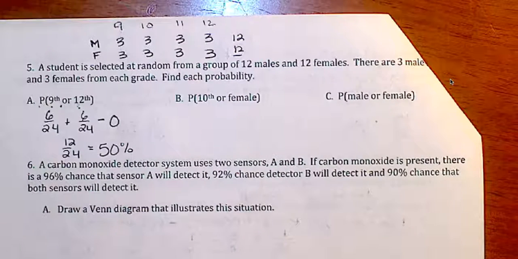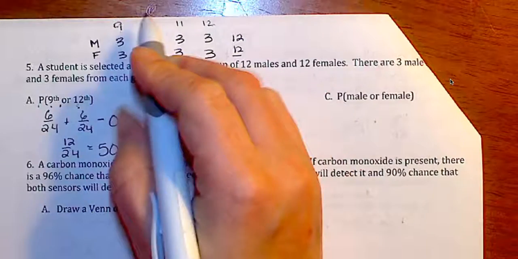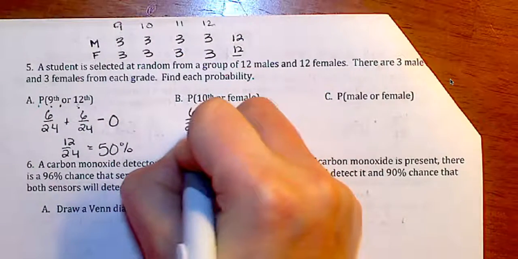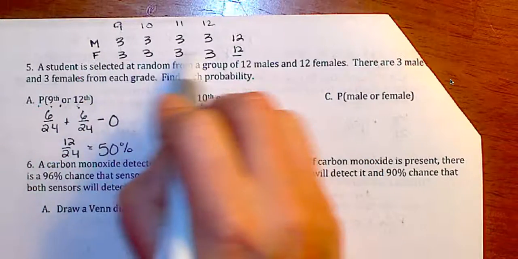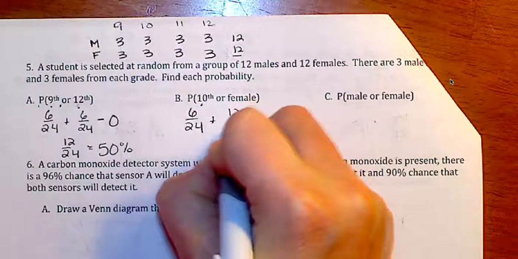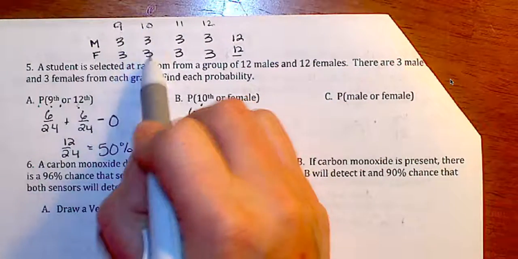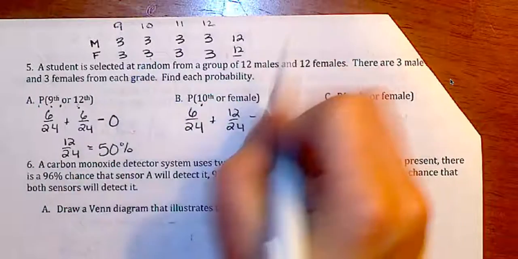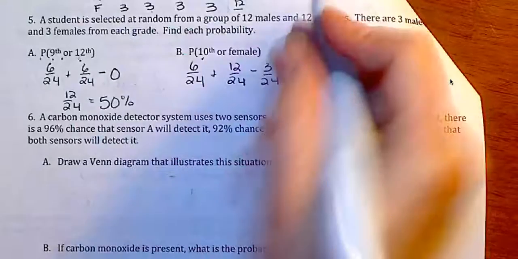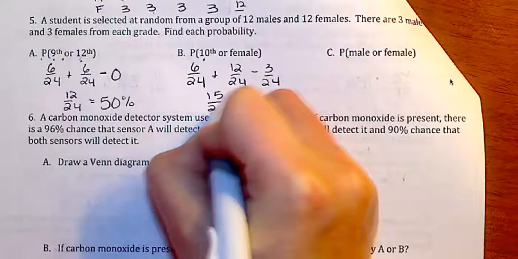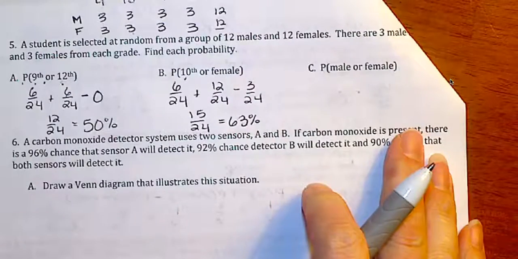All right, let's see how you did. So the probability of being in 10th grade, which is still 6 out of 24, plus the probability of being a female, so all the females is 12 out of 24, minus the probability of being in 10th grade and being a female, so that would be 3 out of 24. So we get 15 out of 24, which is 63%. How did you do on that one?